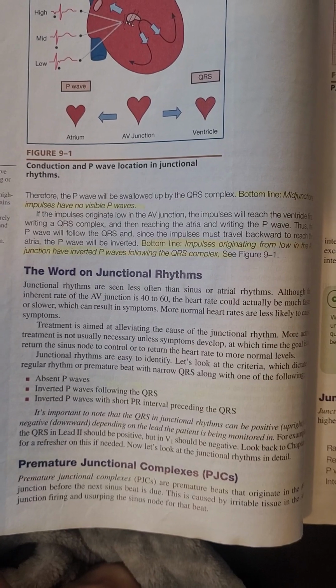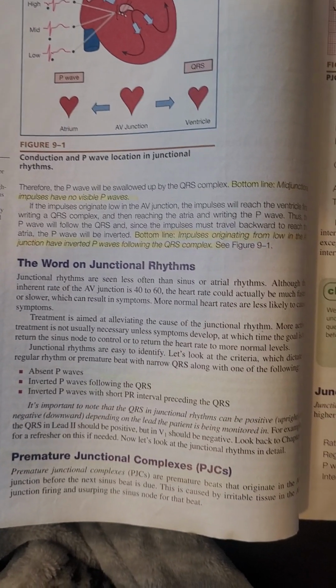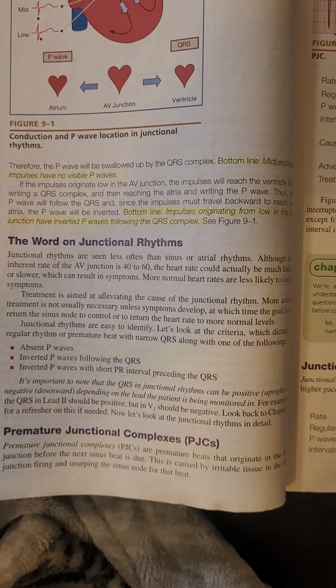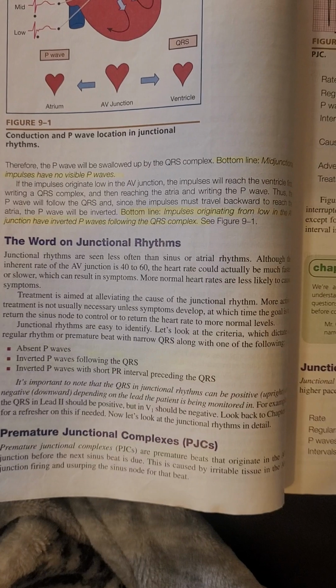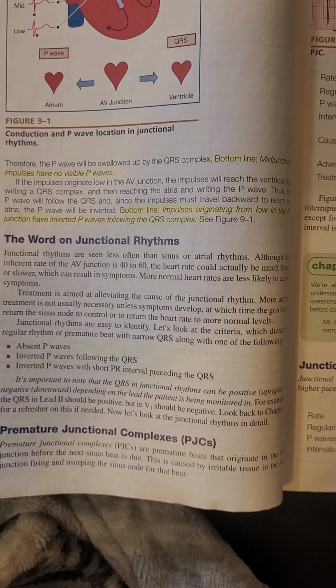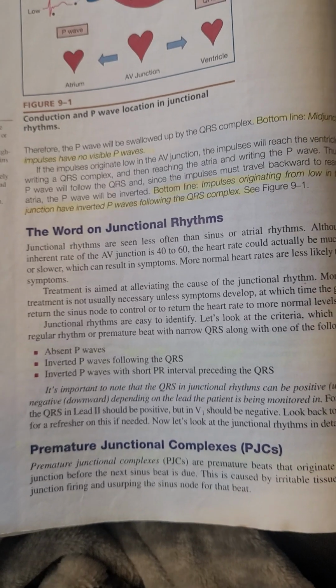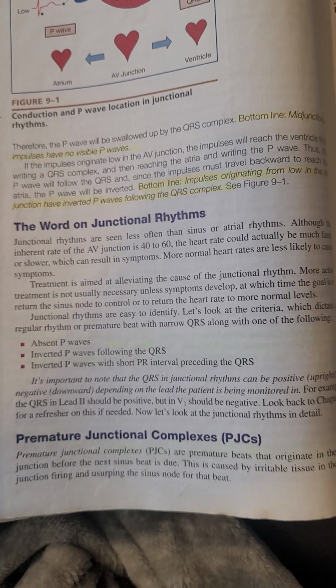That's why I say, although the inherent rate of the AV junction is 40 to 60 beats per minute, the heart rate could actually be much faster or slower, which can result in symptoms. More normal heart rates are less likely to cause symptoms. So again, junctional rhythms are easy to identify.